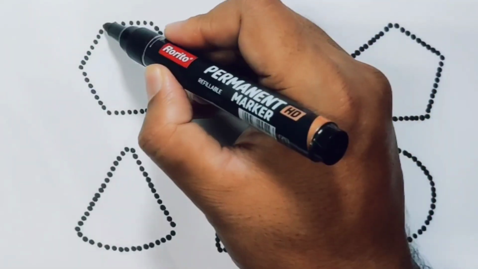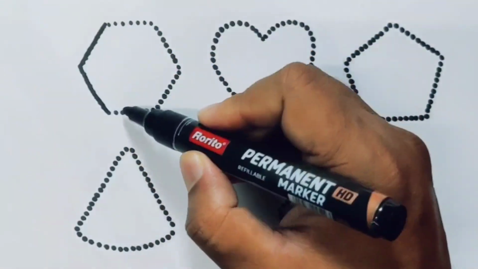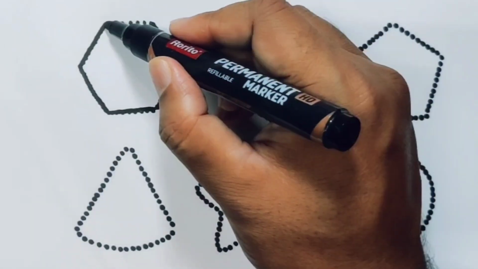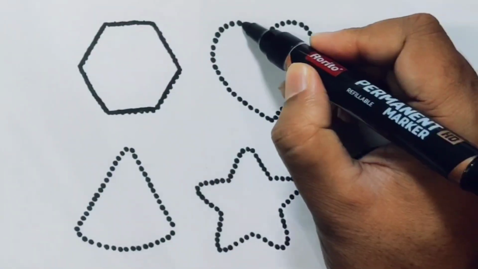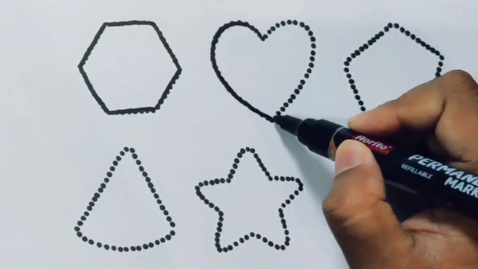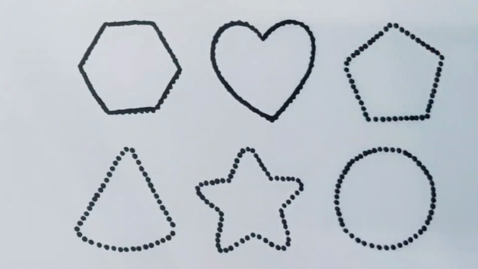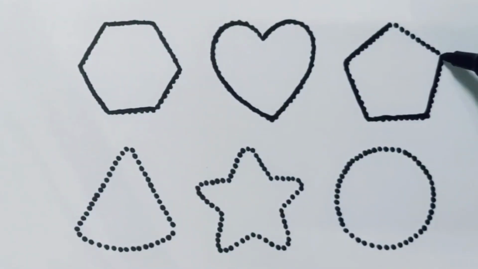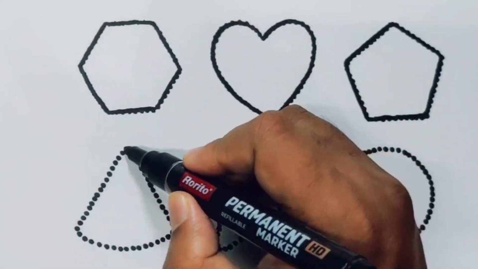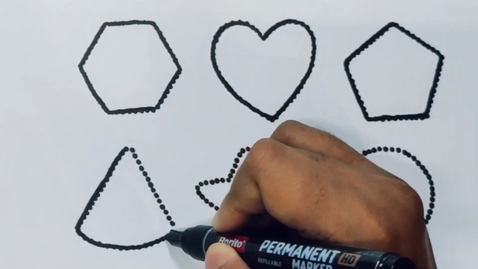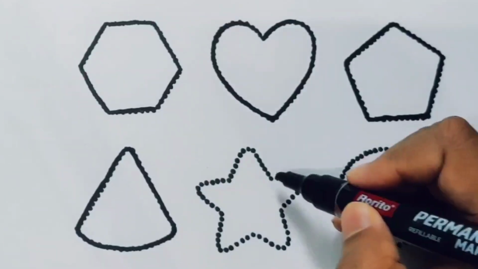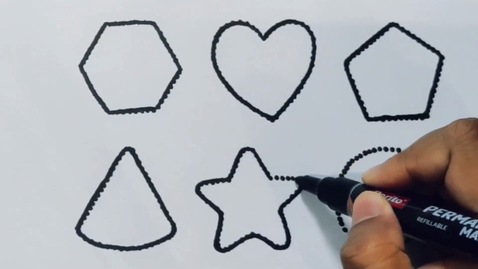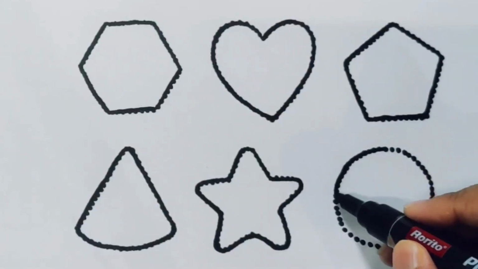First we're going to draw the shapes. Hexagon, heart, pentagon, triangle, star, circle.